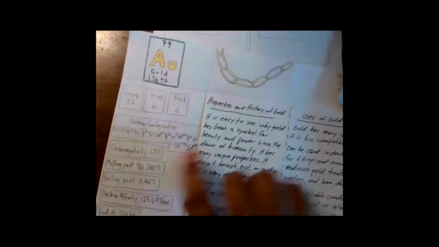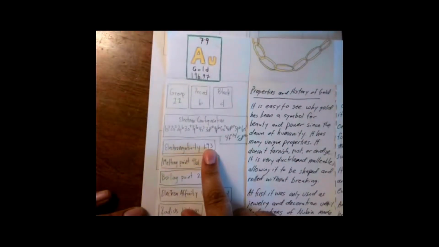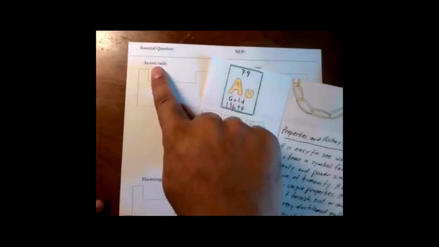And over here in this basic info section, you will find some numbers for electronegativity 1.93. Here, ionization energy is here, 1,402. Okay, and then atomic radii is the same as radius, 174 ppm.